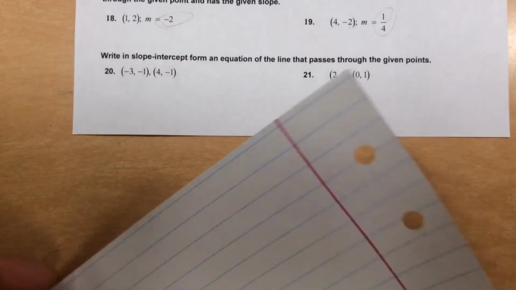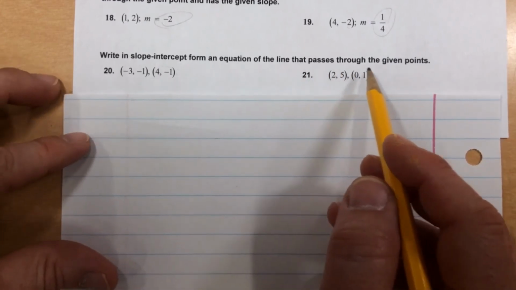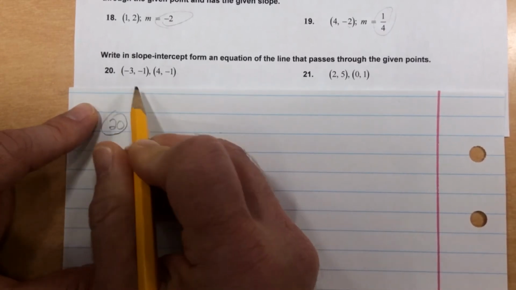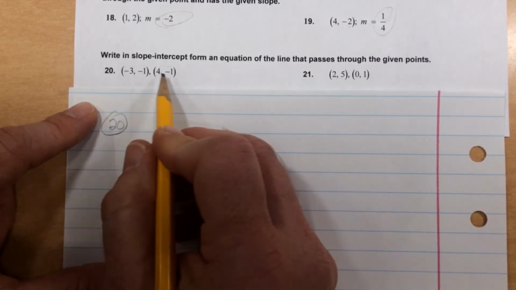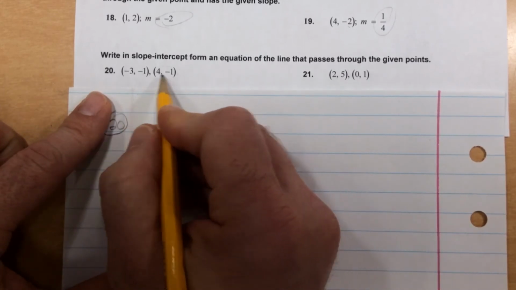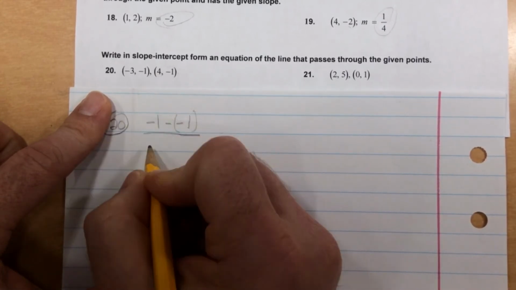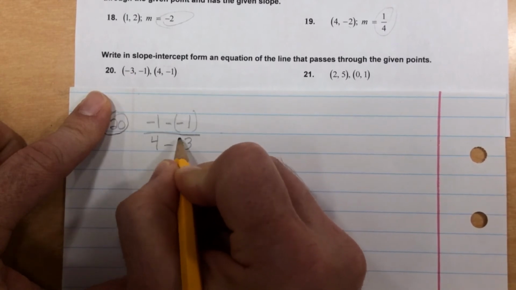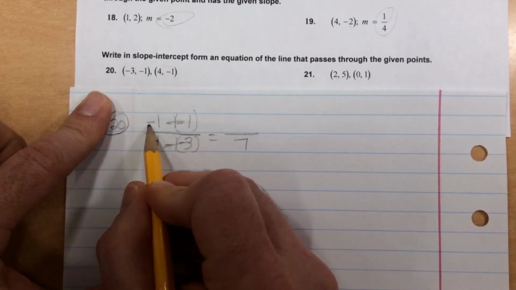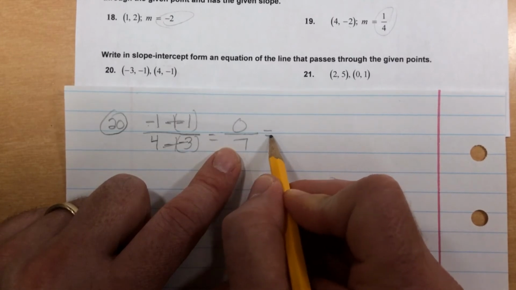And let's look at the last two here, 20 and 21. Write in slope-intercept form an equation of the line that passes through the given point. So if you recall, what we have to do first is find the slope. Find the slope of that line. So to find the slope, we'll do y2 minus y1, -1 minus -1 over 4 minus -3. Well, 4 minus -3 is easy. That's 7 on the bottom. Well, -1 plus 1 is 0 on the top. Oh, it's a horizontal line, a slope of 0.